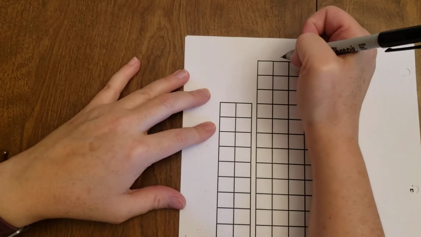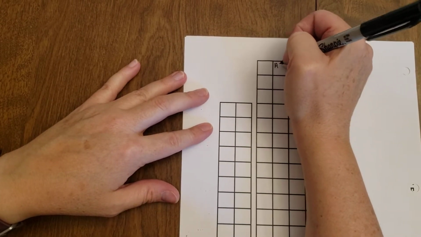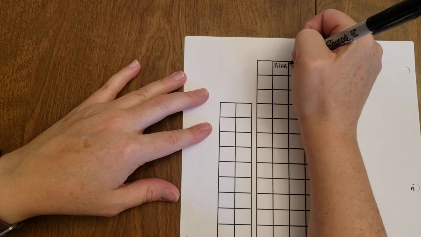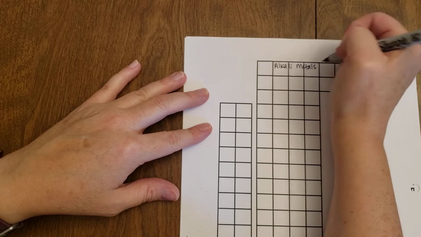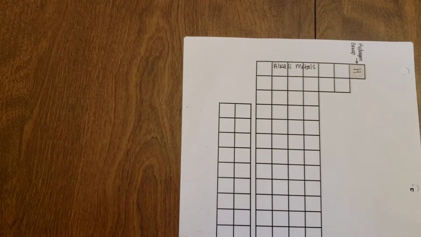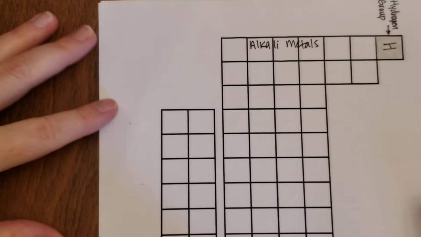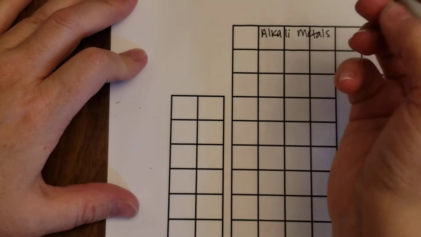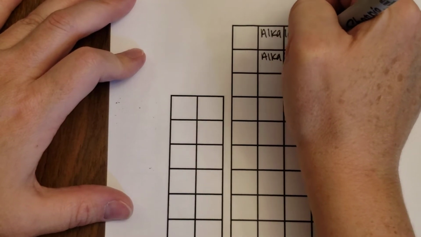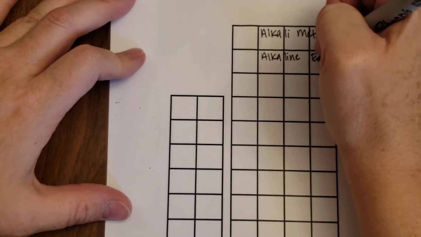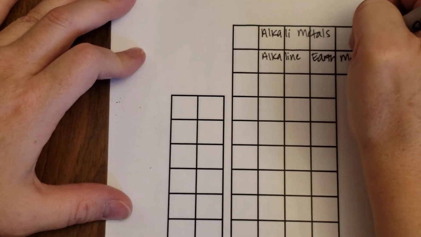All right, so you ready? We're going to write group 1, alkali, A-L-K-A-L-I. Alkali metals. I'll see if I can zoom a little bit. All right, alkali metals. Group 2, alkaline earth metals.